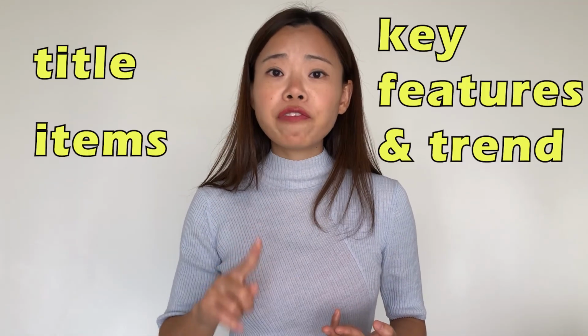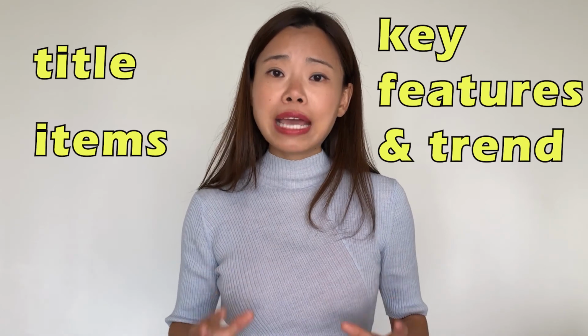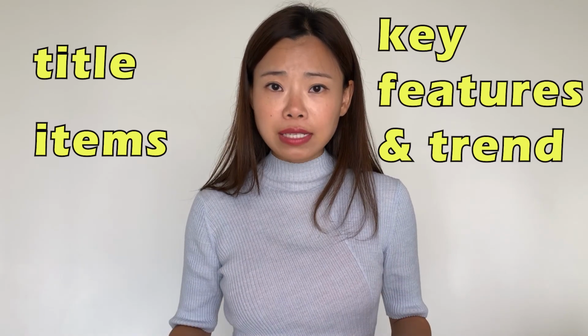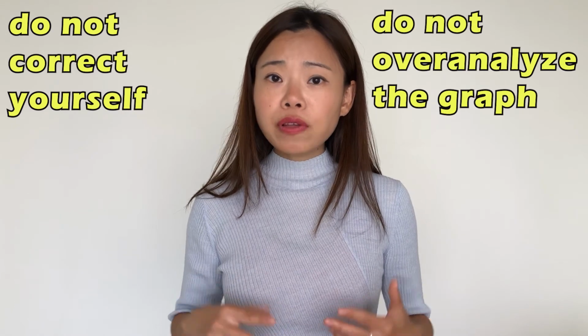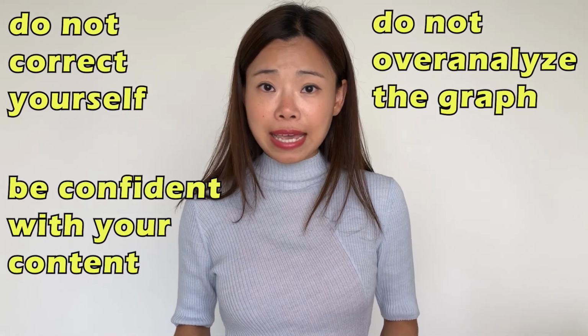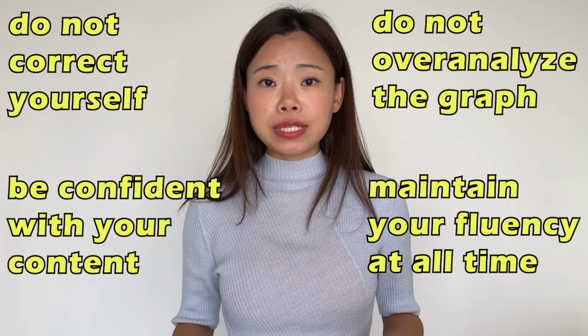For Describe Image, oral fluency and pronunciation is far more important than content. So as long as you use this template to cover off the title, the items, the key features and trends, you will be getting full marks for your content. I cannot stress enough how important oral fluency is. Do not correct yourself, do not overanalyze the graph, be confident with what you are saying and maintain your oral fluency.